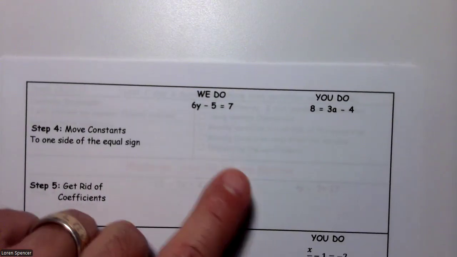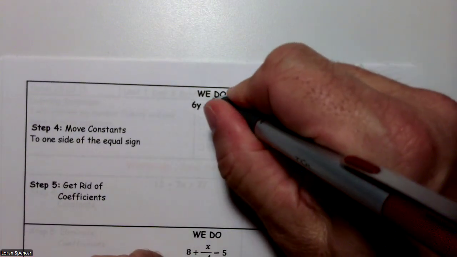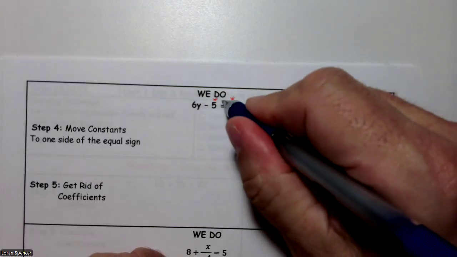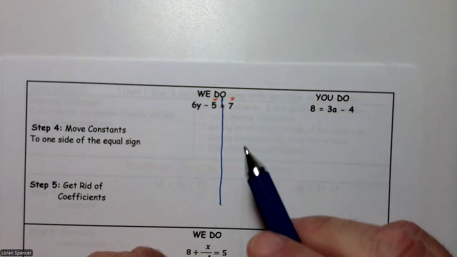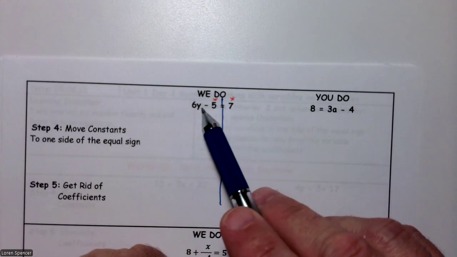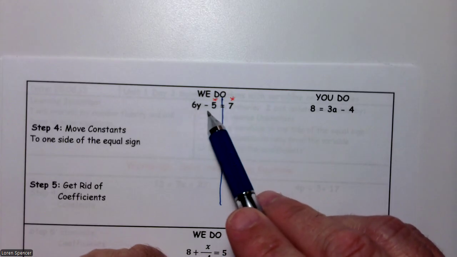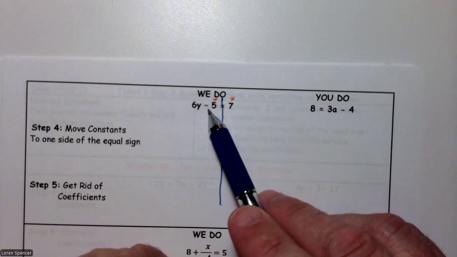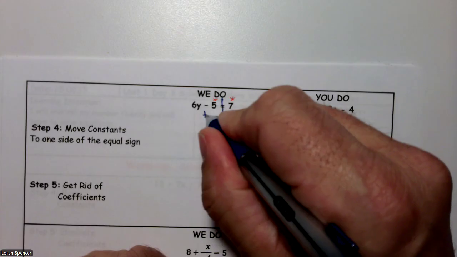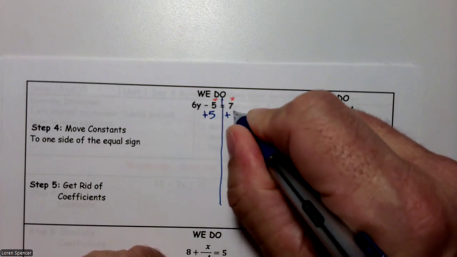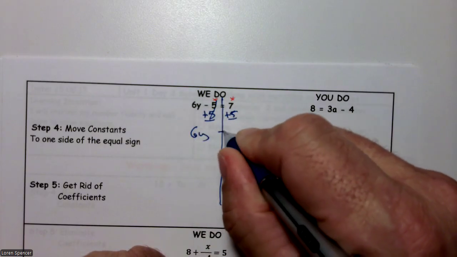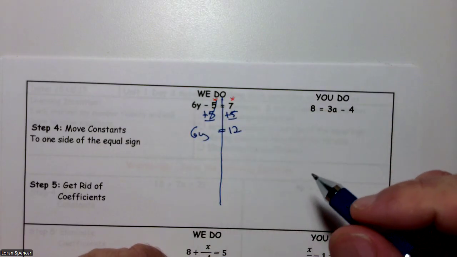So first step, move constants. Well, let's identify constants by putting a little star above them. These are my constants. I'm going to draw a line through because we want to make sure that we show that it's a balanced equation, and what we do to one side, we have to do to the other side. Well, the 5 is on the same side as the variable, so I need to move that 5. Remember, it says minus 5, so I have to do the opposite operation or the inverse operation and add 5. So this becomes 6y equals 12.